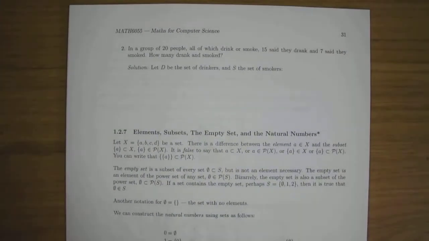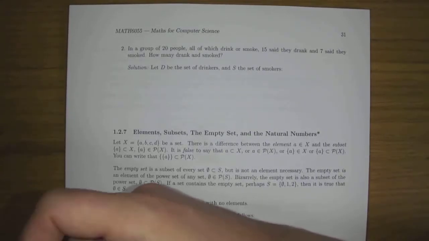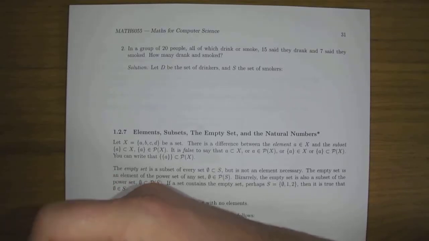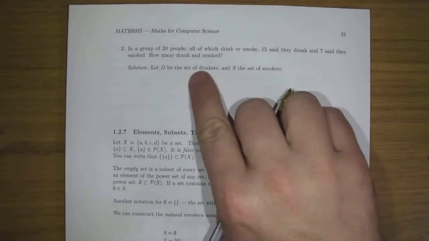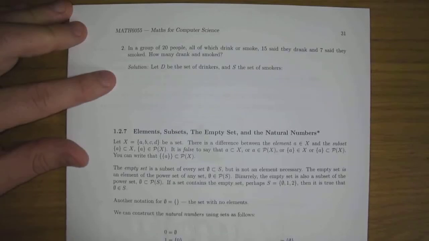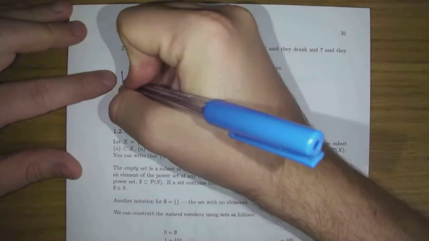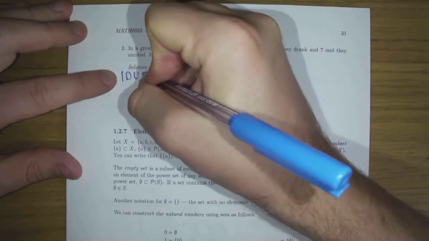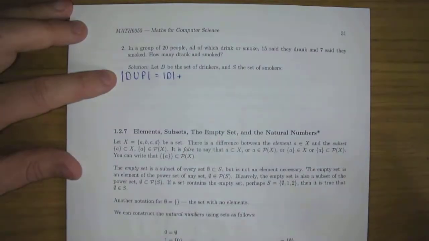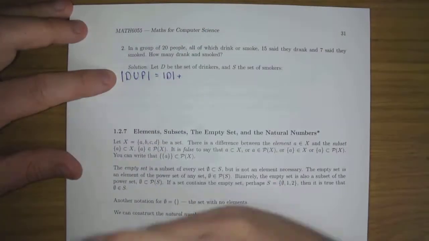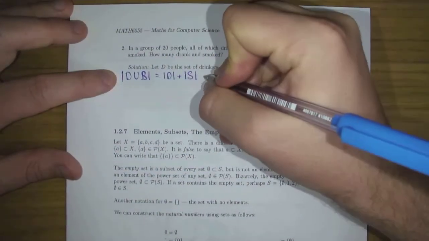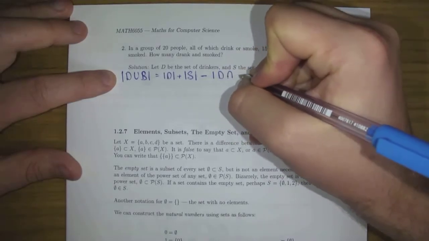Okay, so here's another one. Now, this is probably one that you can figure out on your own. I think the answer is clearly 2, but we'll see. Okay, so let D be the set of drinkers and S be the set of smokers. Now, we're going to write down the inclusion-exclusion principle again. It would say that the number of elements in D or S, drinkers or smokers, is the number of drinkers plus the number of, I don't know why I have a P, it should be S for smokers. Smokers, take away the intersection, the number of drinkers and smokers.